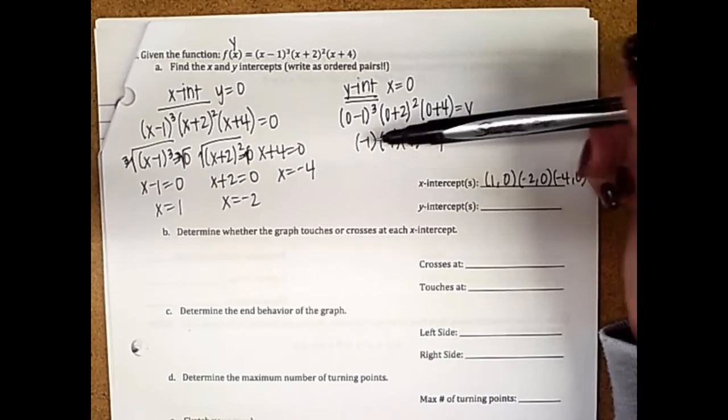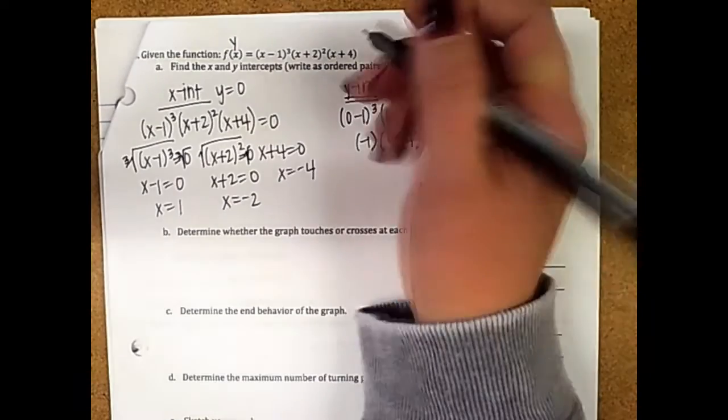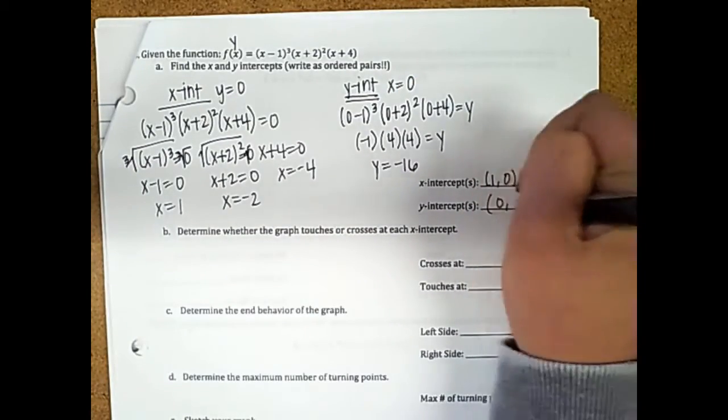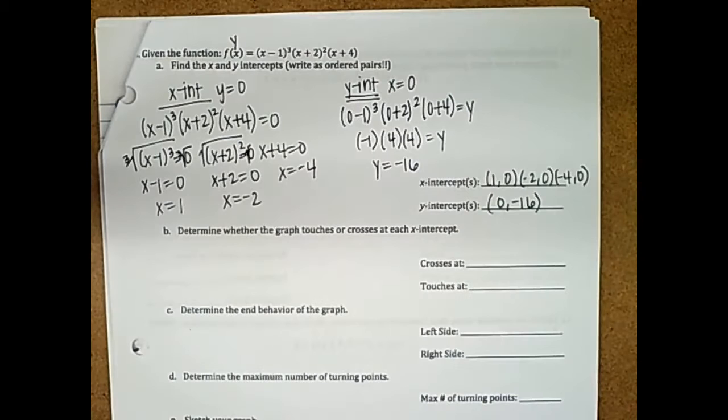So negative 1 times 4 gets me negative 16. So 0, negative 16.